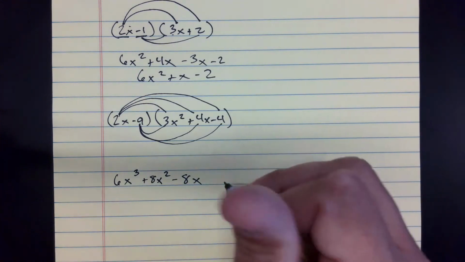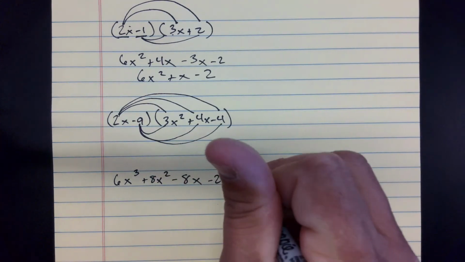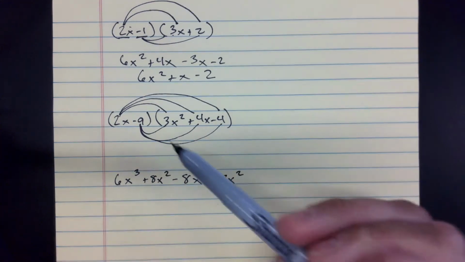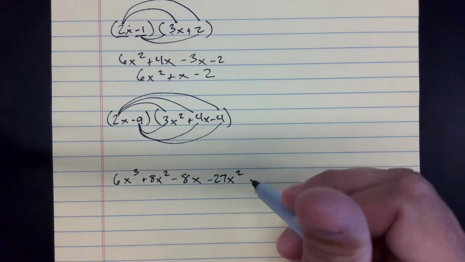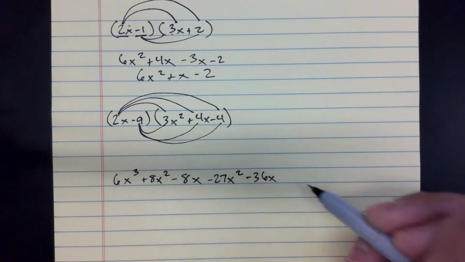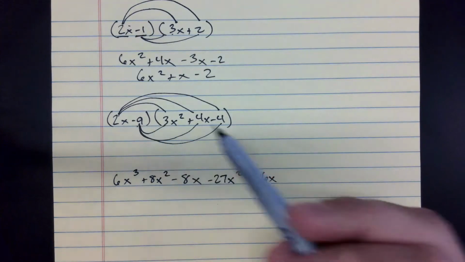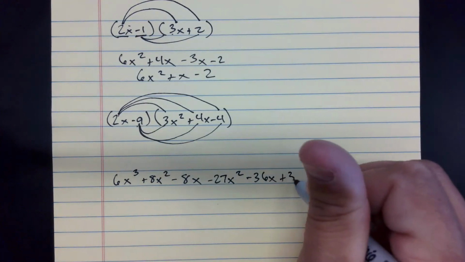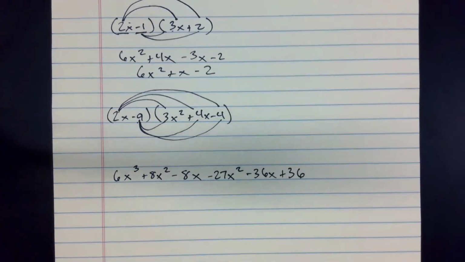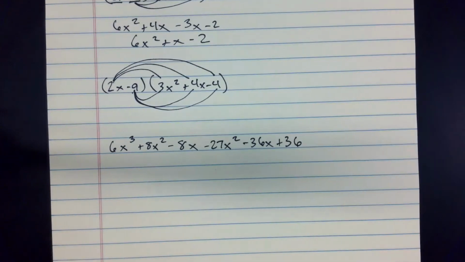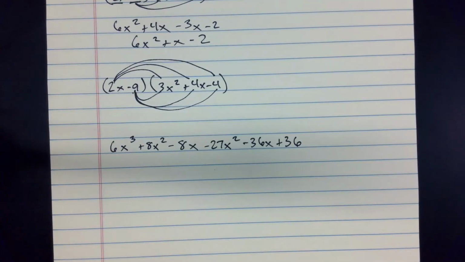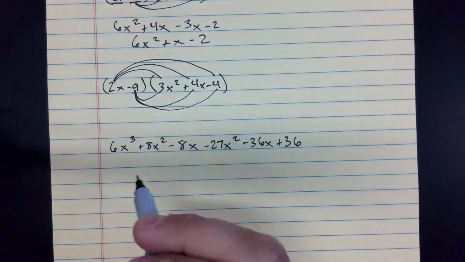Negative 9 times 3x squared is negative 27x squared. Negative 9 times 4x is negative 36x. And negative 9 times negative 4 is positive 36. So now we have this nasty formula. Kason, what do we do next? Okay, we got to combine together like terms.